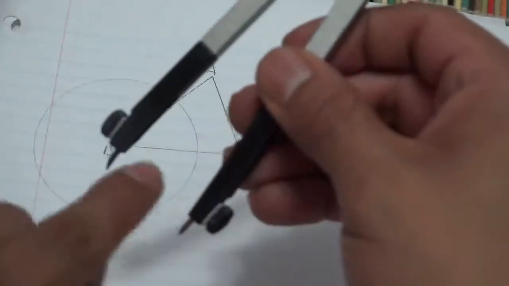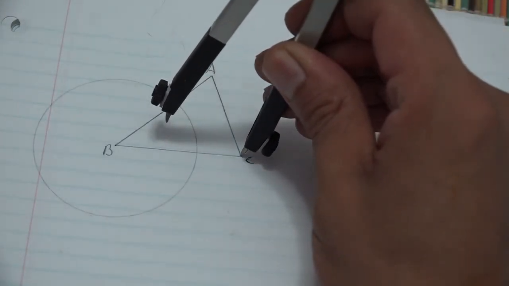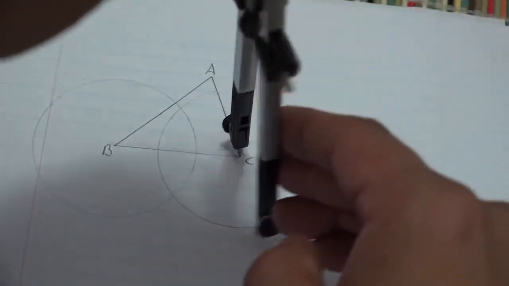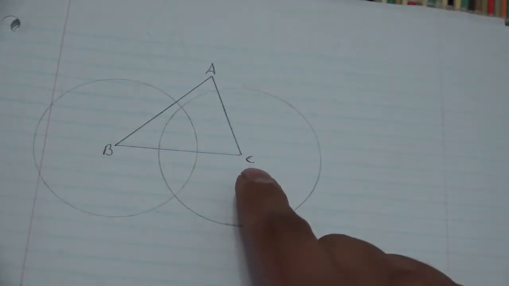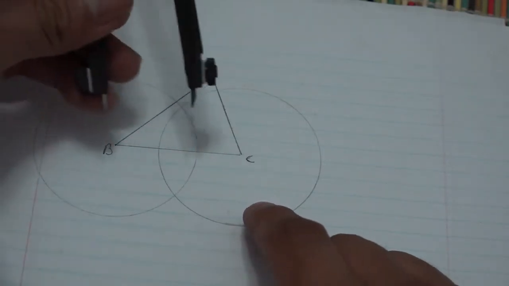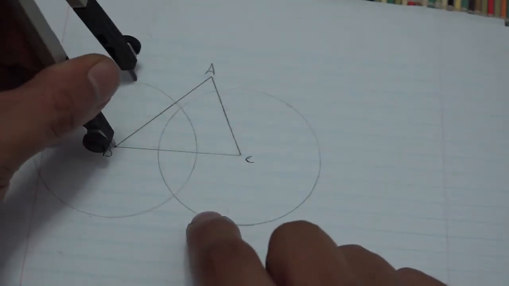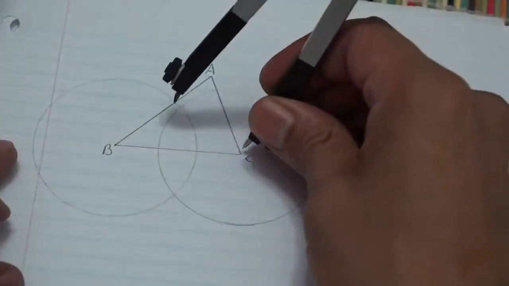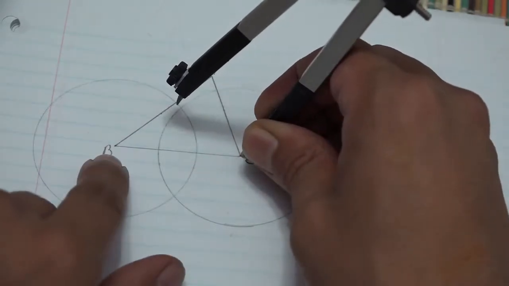Then with the same length, I'm gonna move to C, okay? To C, and I'm gonna do another circle. Notice that the circles don't have the radius of BC or CB, but they do have the same radius. I said that the radius here was 10 inches. So anywhere I go on this circle is going to be 10 inches. We agree, because as the radius, 10 inches. Well, anywhere I go on this other circle is also going to be 10 inches from point C. See, this circle is 10 inches from point B. This one is 10 inches from point C.